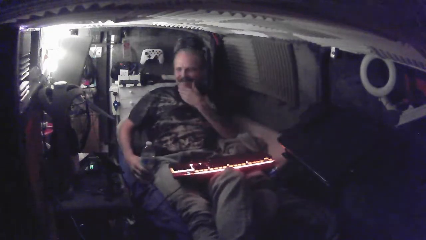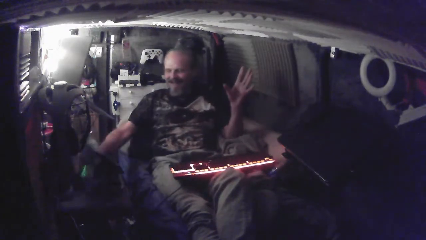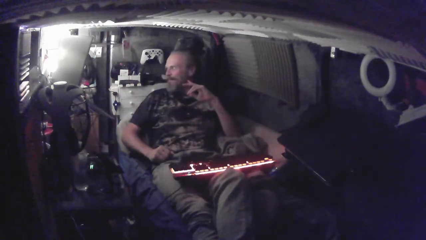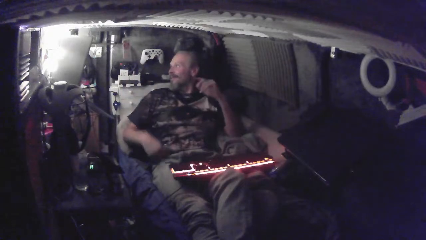I had the one light right here. It's a little halo light. It's got a magnet on it, so it sticks to the metal in the van. So I have a lot of magnetized things that I can stick to the metal parts. Well, if there's a metal part.